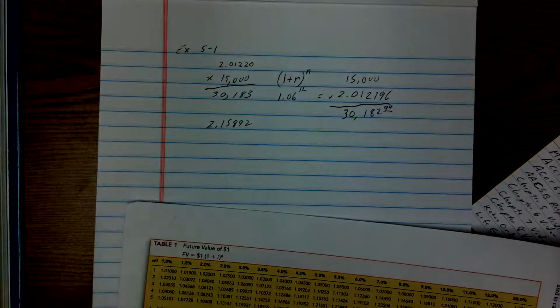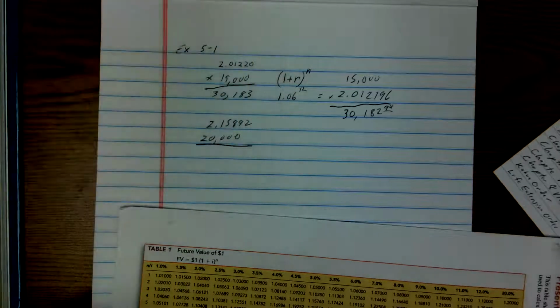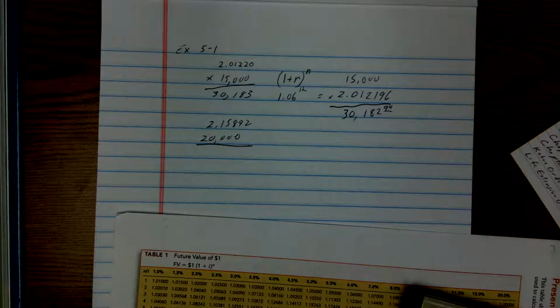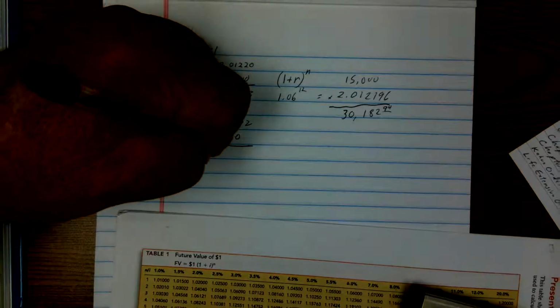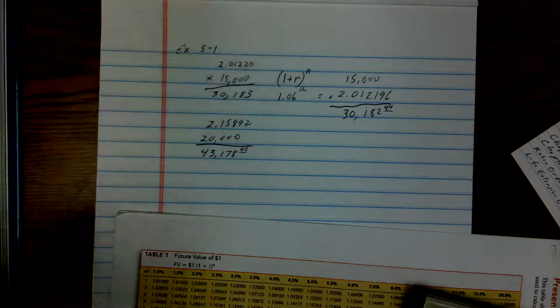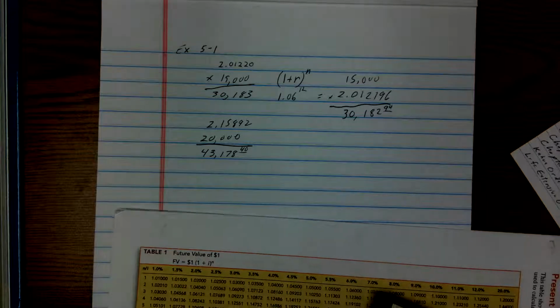And that was for a $20,000 amount. And that will come out to 43,178 and 40 cents.